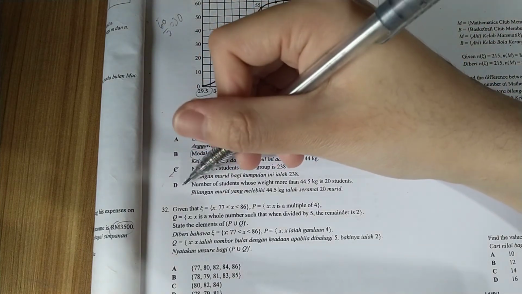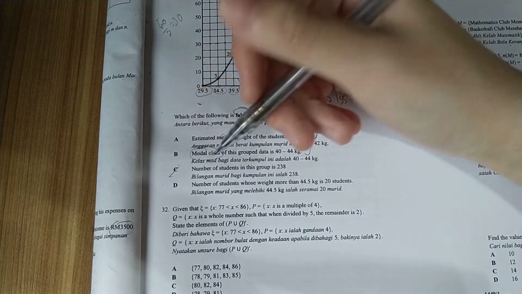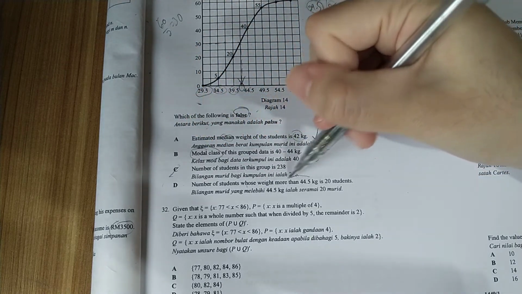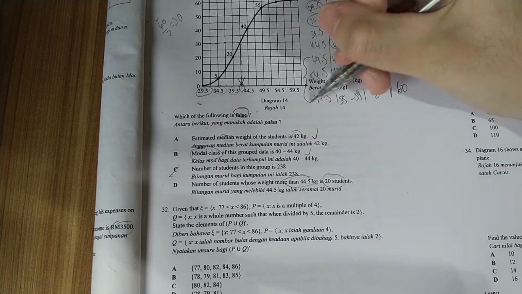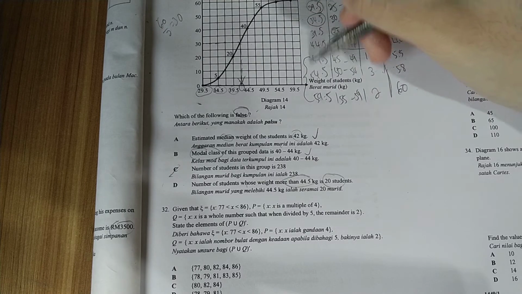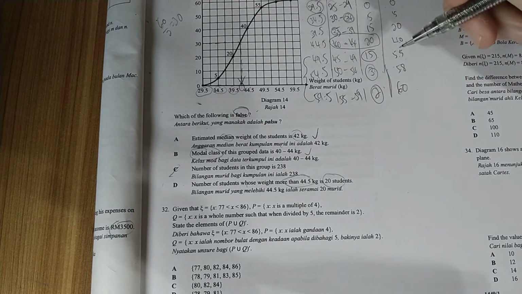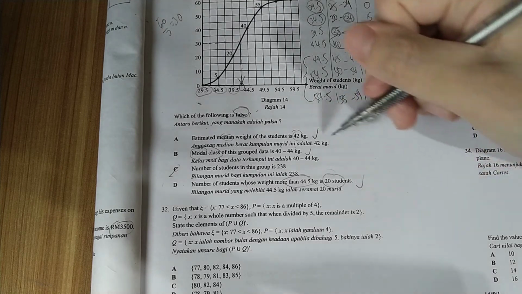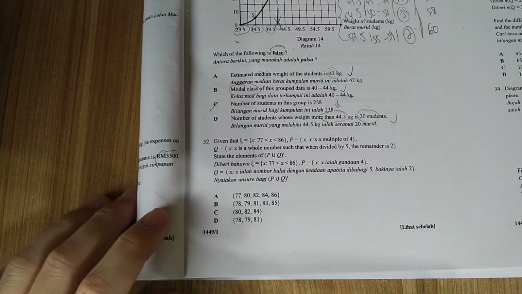Okay, what about D? Of course you already know the answer is C, so D should be true, right? But let's do it anyway. Number of students whose weight is more than 44.5 is 20 students. So more than 44.5 is actually here, right? 49.5, and so on. So it will be 15 plus 3 plus 2. What's 15 plus 3 plus 2? 20. So it's true also. So they are asking which one is false, so the answer is C. Right? That's all.